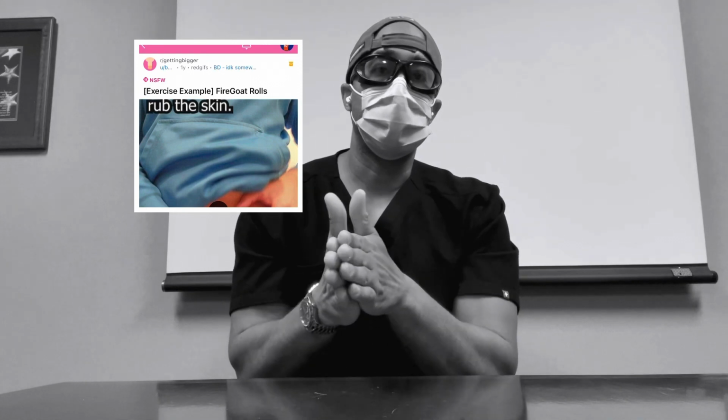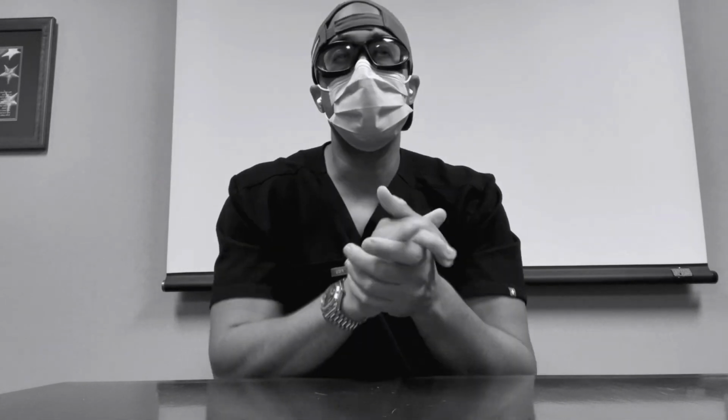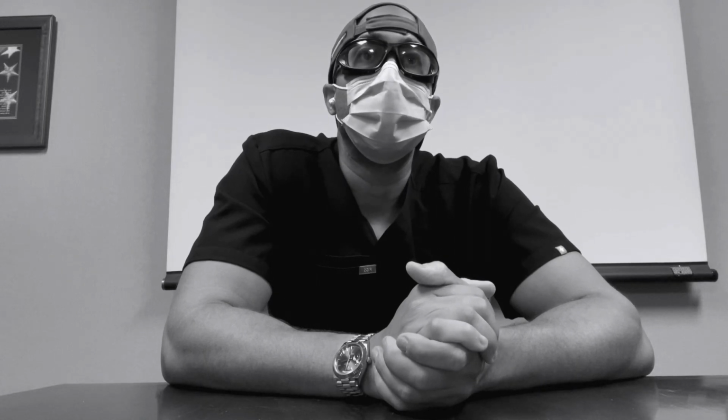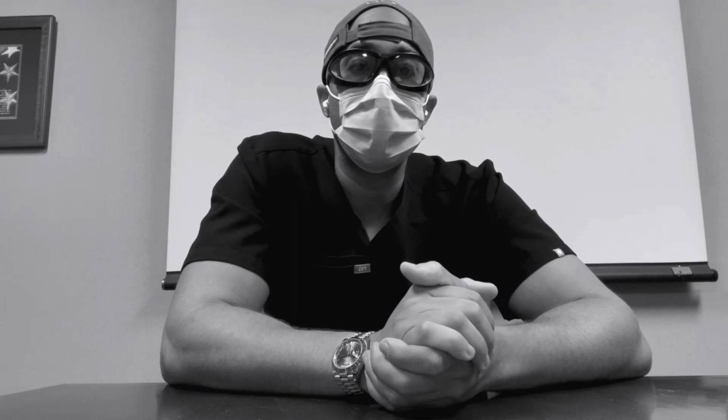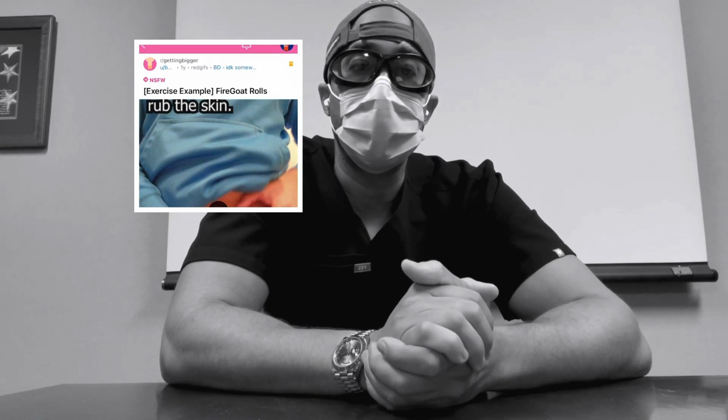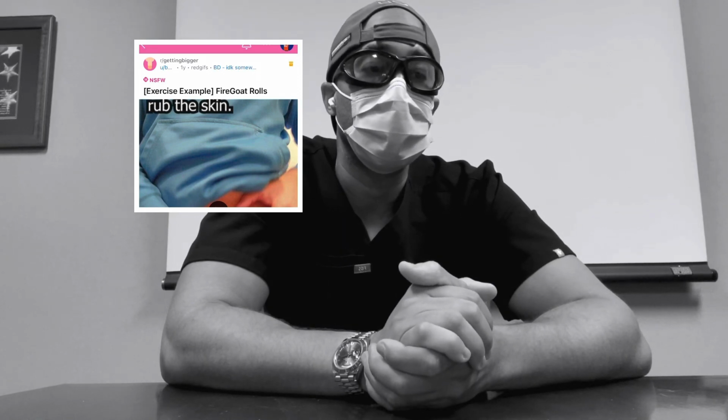But what it does, it's kind of massaging those superficial tissues, and it's able to work some of that blood that might have leaked through the vessels out of that tissue quicker. And so I think of it more as a preventative measure, not as much a treatment measure, but it is effective. If you go on to the subreddit Getting Bigger, exactly like it spells, and just search for fire goat rolls, you'll see several topics on that.